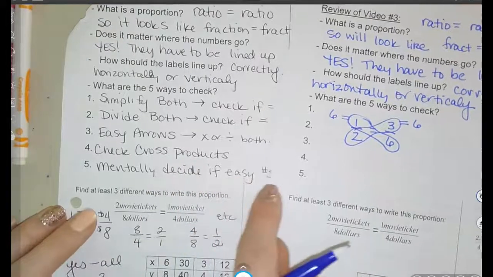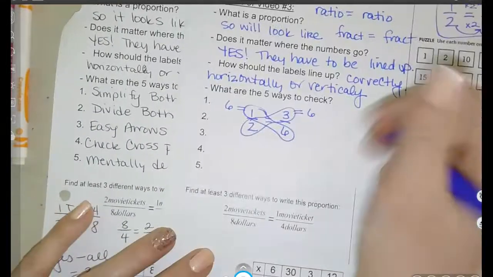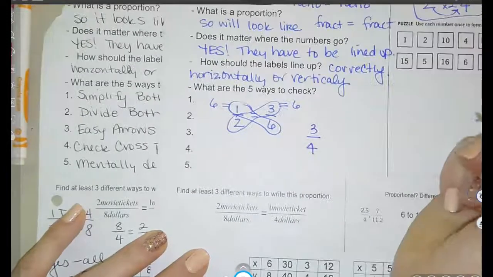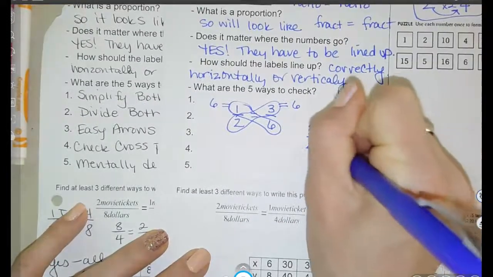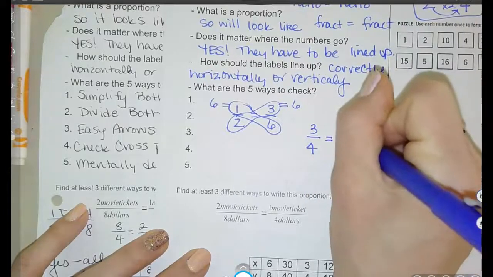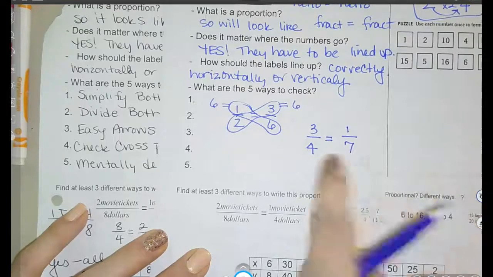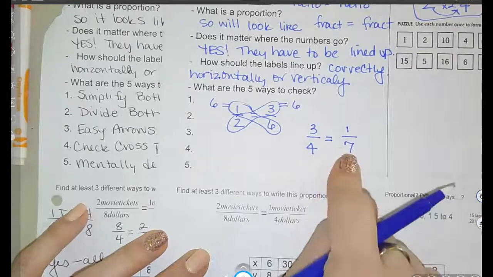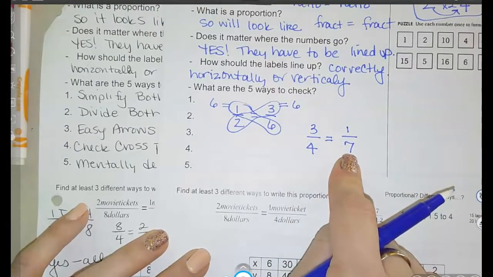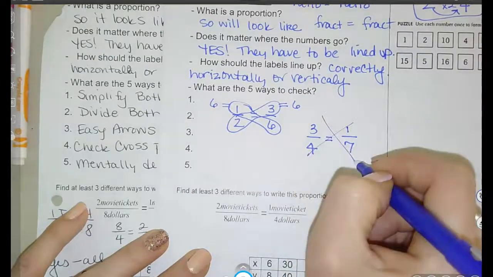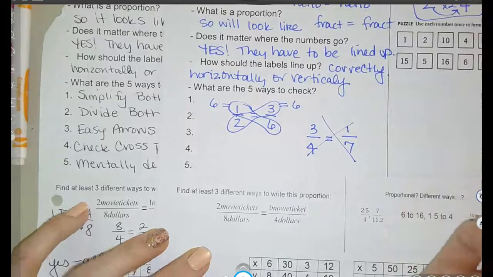And then mentally decide if it's really easy numbers. So for example, if I have something like 3/4, right? That's almost 1 whole. And I want to know if that forms a proportion with 1/7. Well, I know almost 1 whole, and this is barely anything. Those are not even near equal. So if it's quite obvious, you can just say, no, these are not equal, not equivalent, then they don't form a proportion.